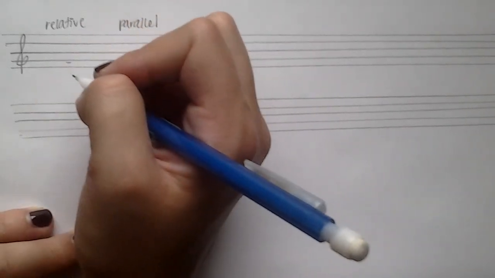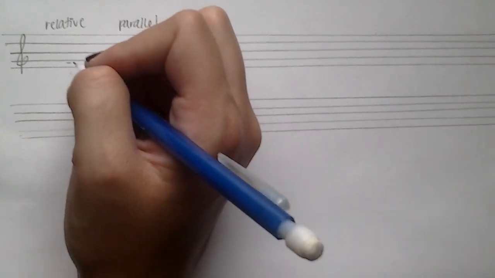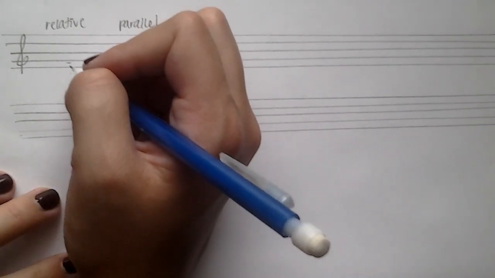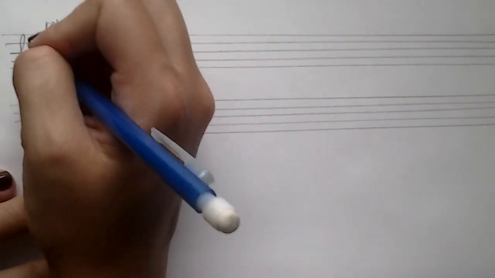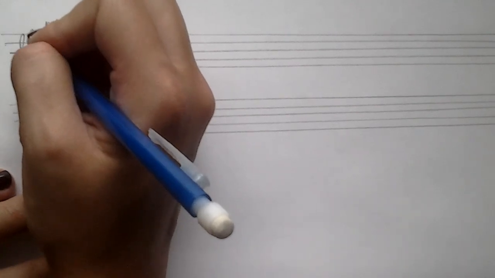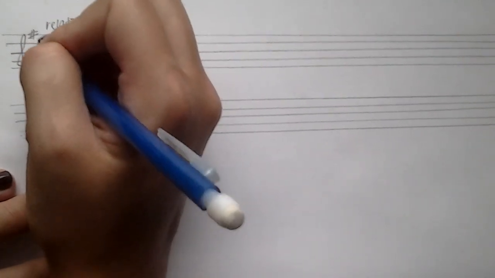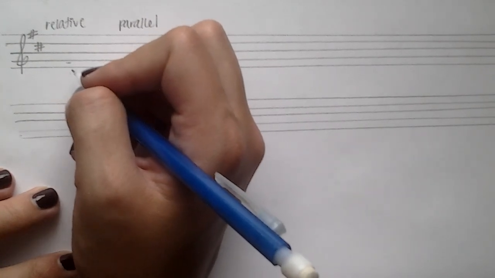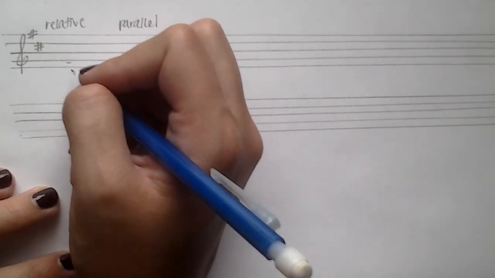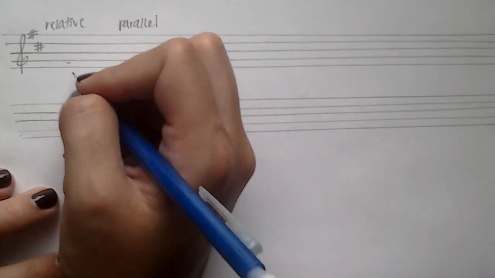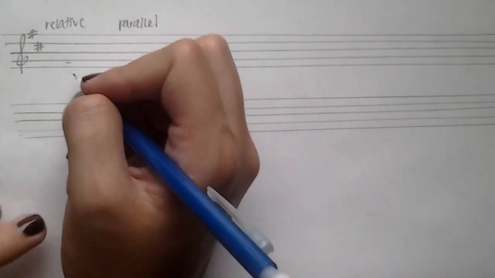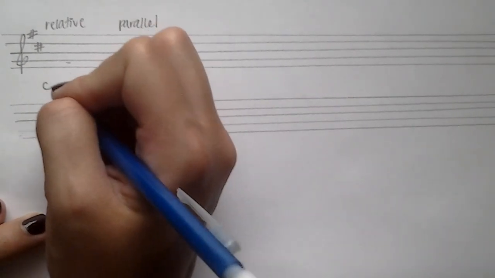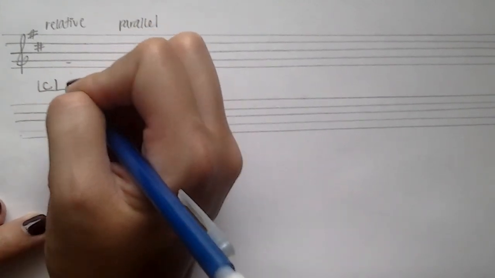So for example, let's say that we wanted the relative minor of D major. We would put the key signature for D major, which is 2 sharps, and then we would figure out what the starting pitch would have to be. Looking at a piano, you have to go down 3 half steps, remember? So let's make a little piano right here.